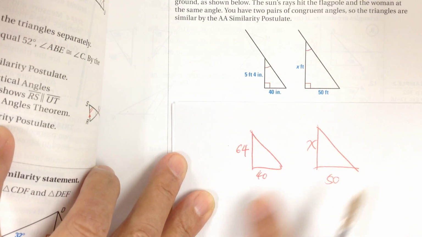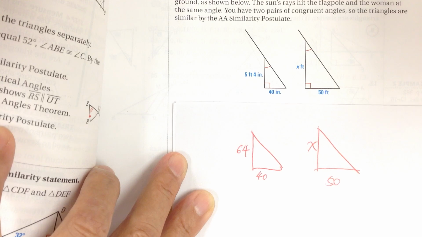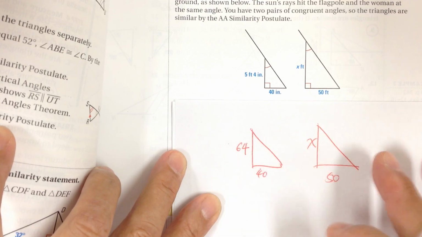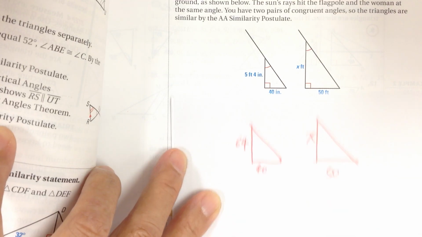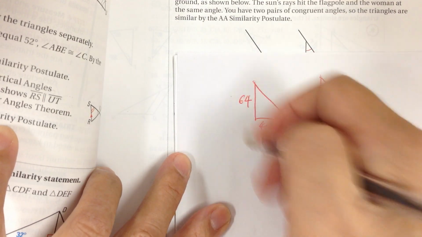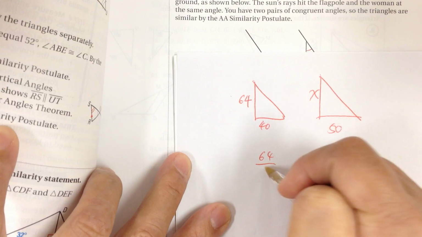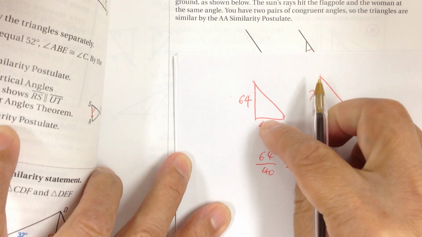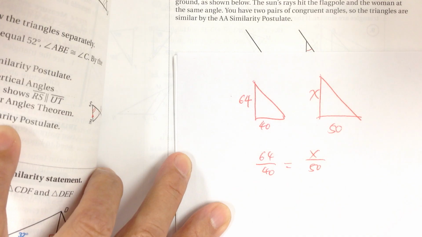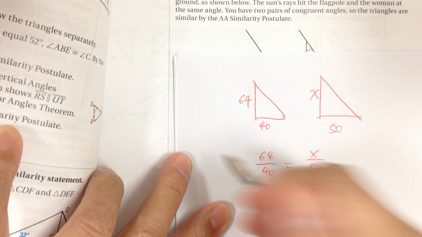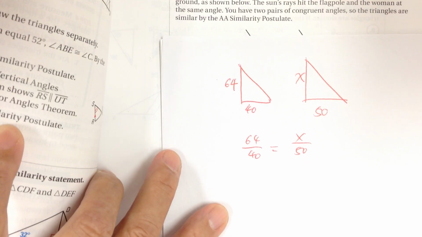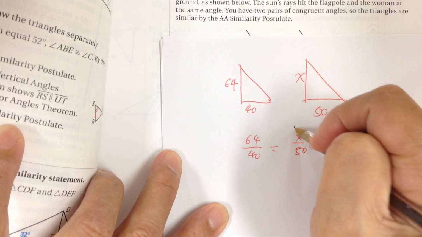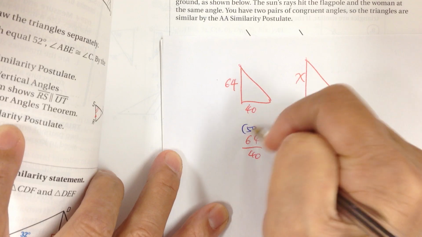From here you can just write your proportions. Remember, when you're writing the proportion equations, you can write it any way you want as long as you match up carefully. Just write down what you see, right? So 64 over 40 equals x over 50. Now to solve this, don't cross multiply. When you do the cross multiplication, you end up having to do an extra step. So to solve for x, you just multiply by 50 on both sides.